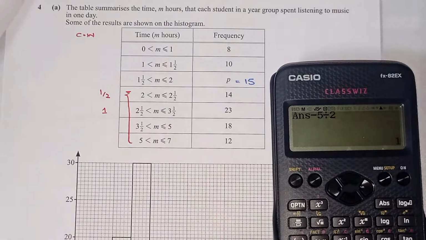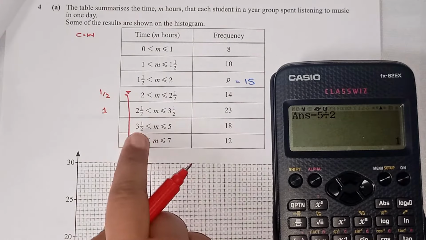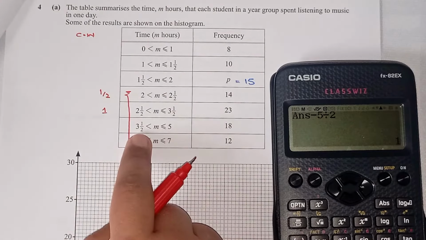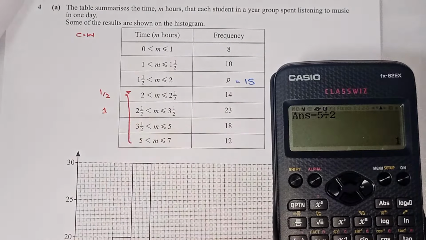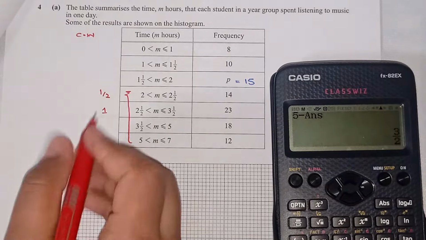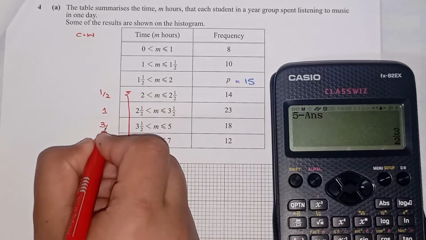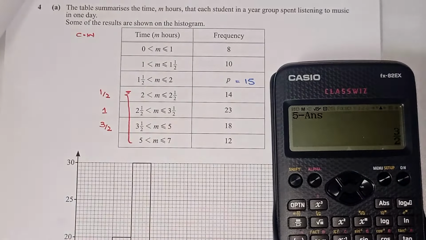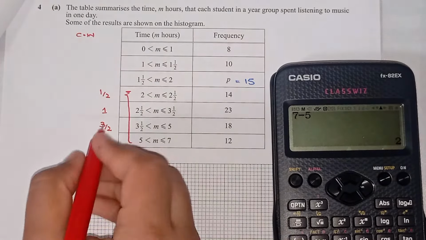The class width for this interval would be 5 over 2 subtract 7 over 2, which is 3 by 2. And for the last one, we have 7 minus 5, which is just 2.